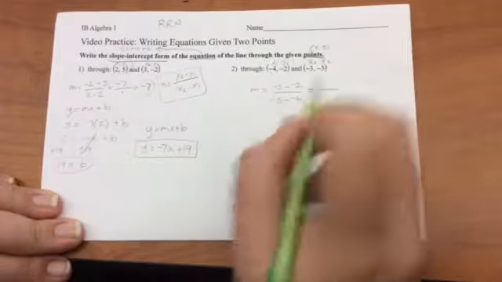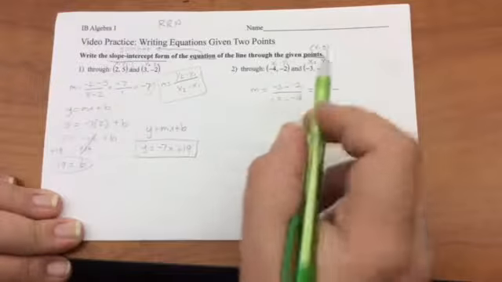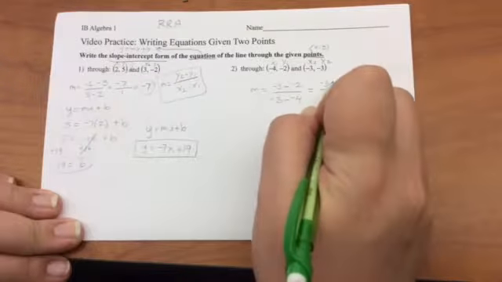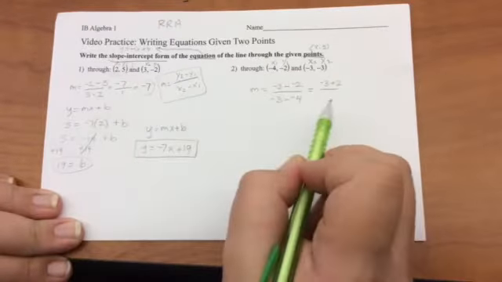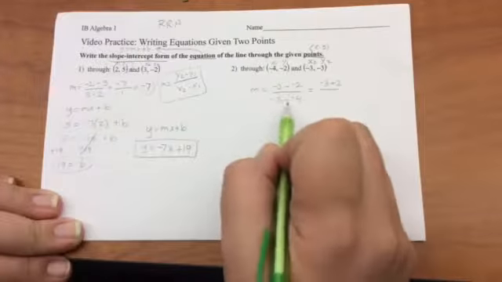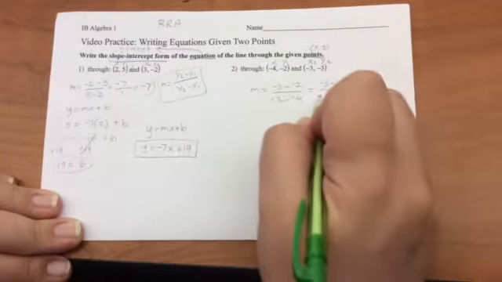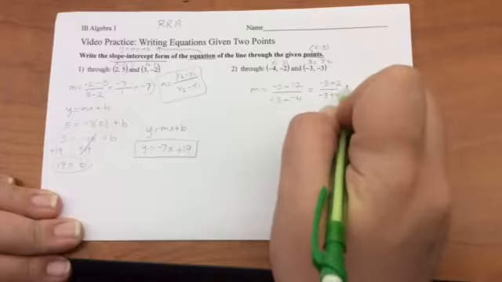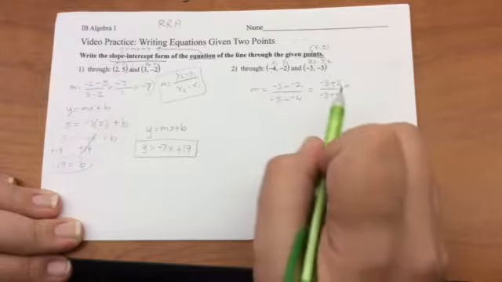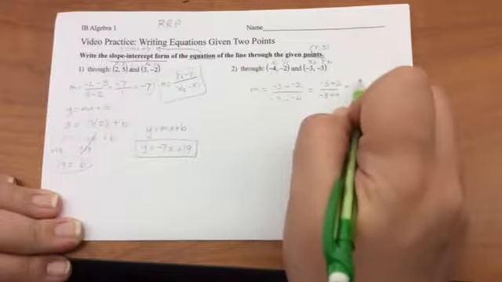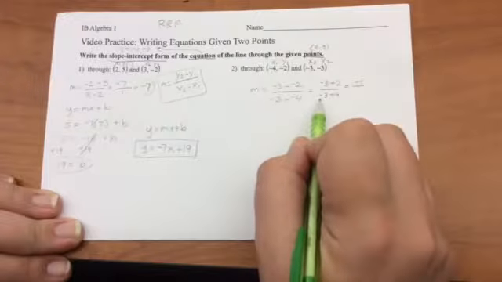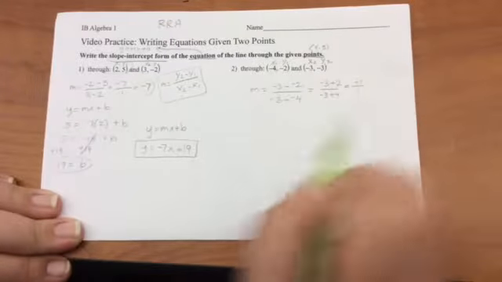Now I'm going to simplify them. Negative 3 minus negative 2 is going to be the same as negative 3 plus 2. I can also just type that into my calculator. Negative 3 minus negative 4 is going to be the same as negative 3 plus 4. So if I simplify the top further, negative 3 plus 2 is negative 1. And the denominator, negative 3 plus 4 is positive 1.